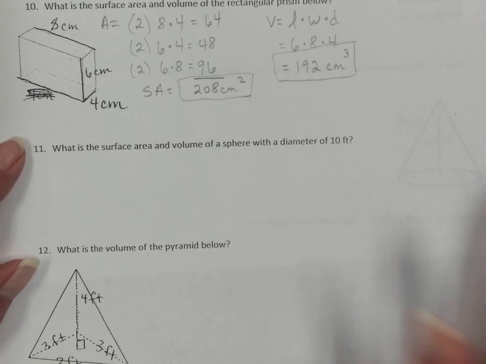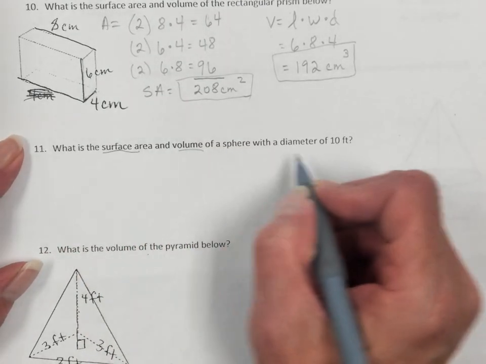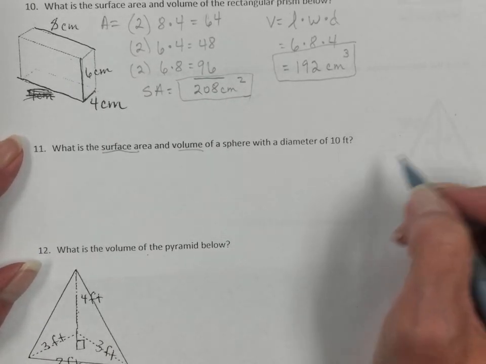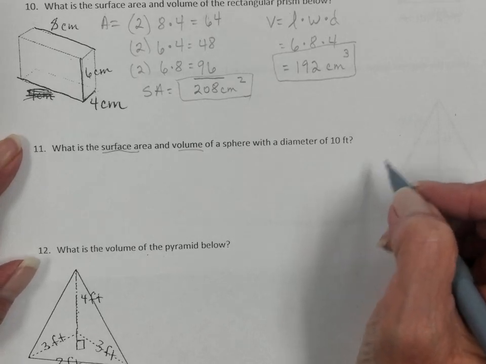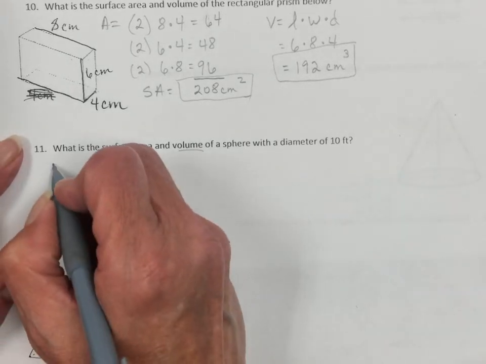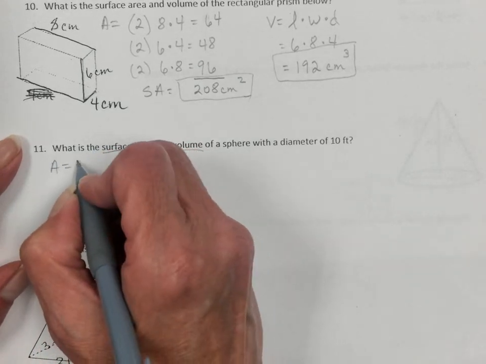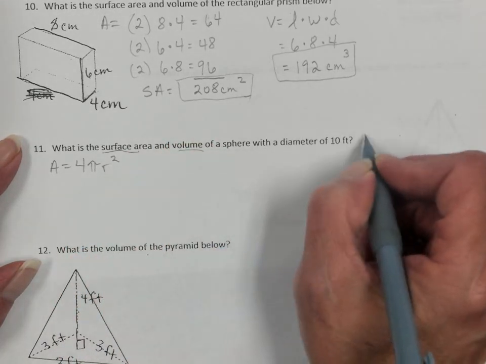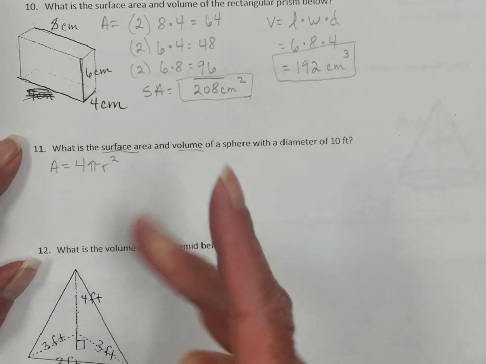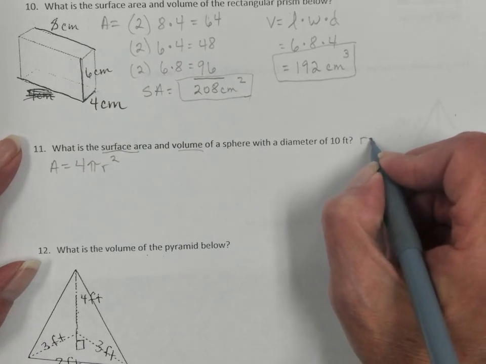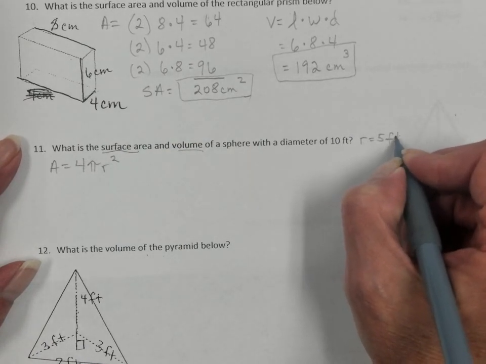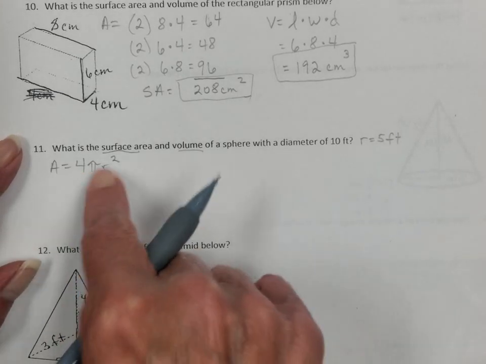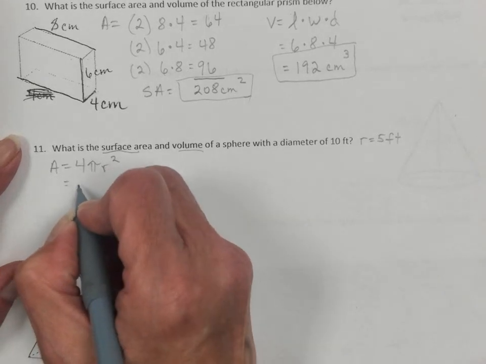Now on number 11, I need to find the surface area and the volume of a sphere with a diameter of 10 feet. Okay, so I looked up surface area of a sphere on page 18, and the equation I was given is area is 4 times pi times radius squared. I've got diameter. Diameter is 2 radii, so I'm going to say that my radius is half of that, or 5 feet. That's the R I need to use. I can just go with what I've got now.